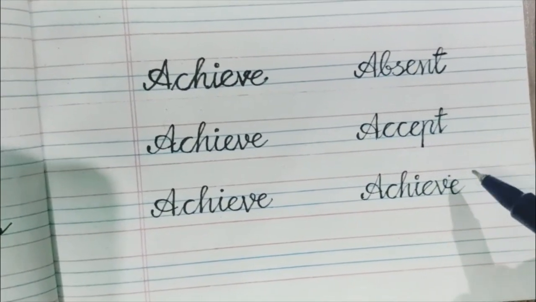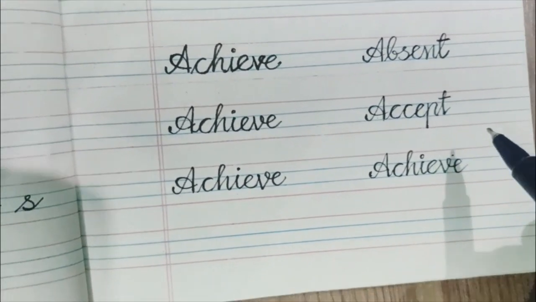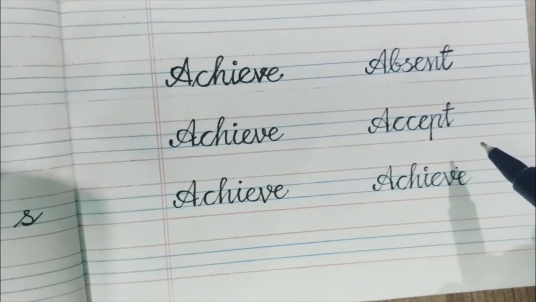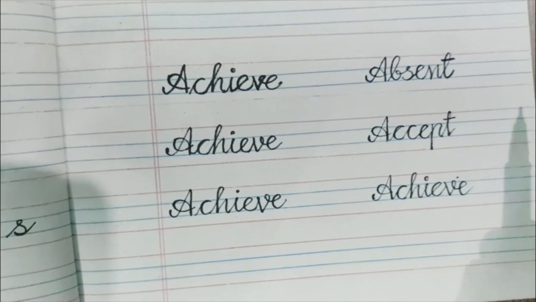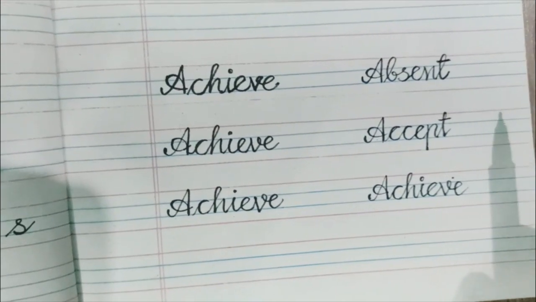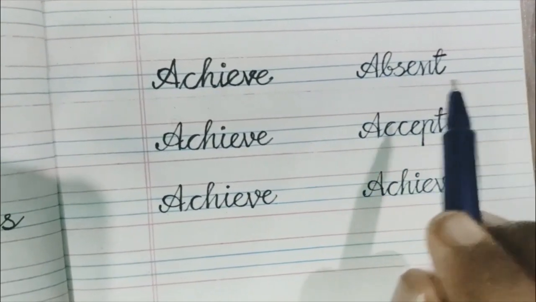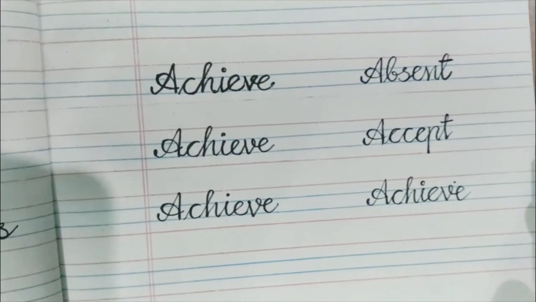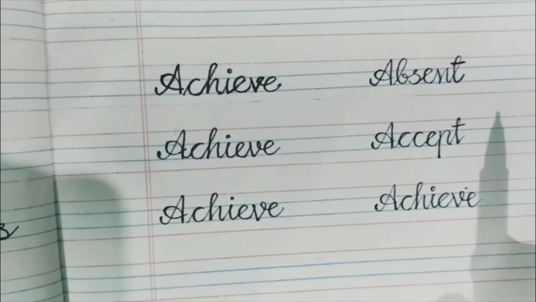Students, you should practice these 3 words in your 4 lines note. Otherwise, if you have a handwriting book, you can practice in your handwriting book also. If you don't have one, you can practice these words in your 4 lines note.